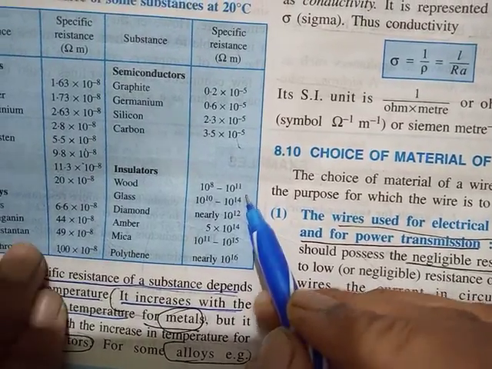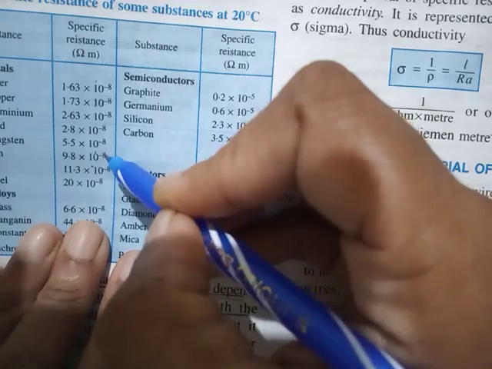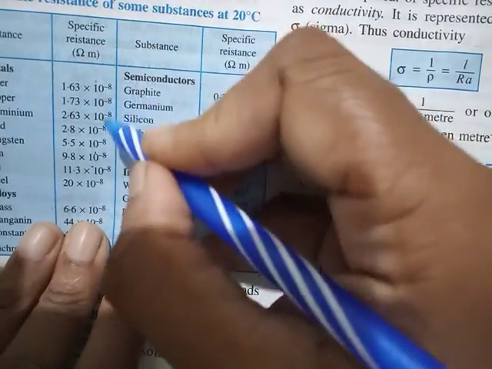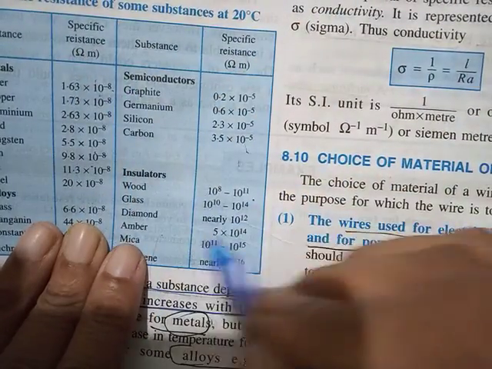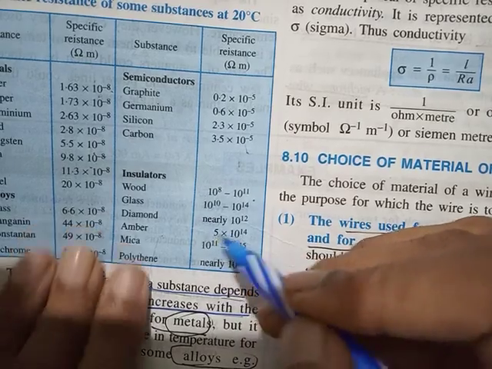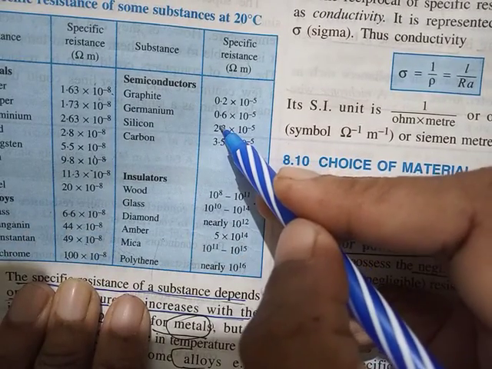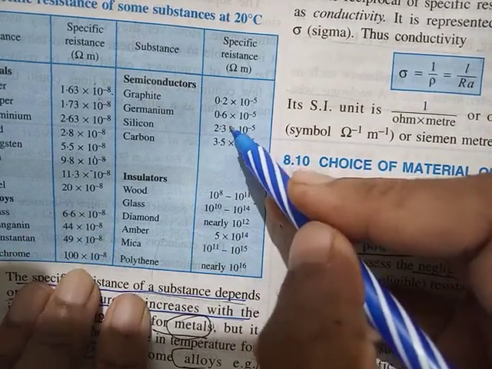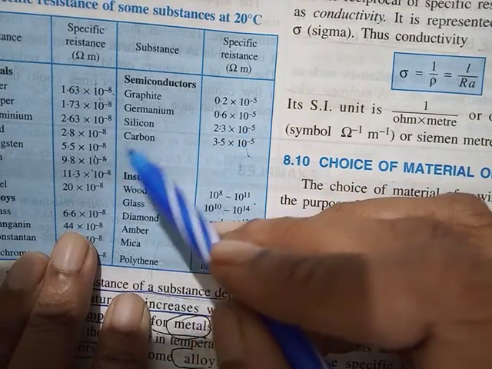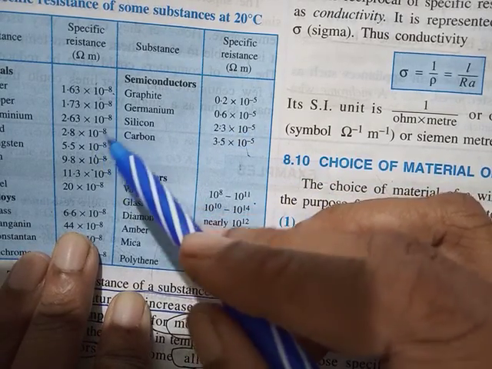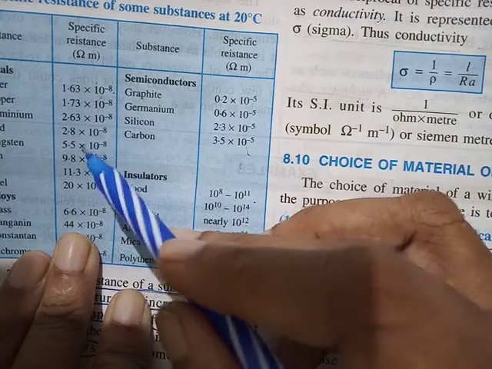For metals it is very low, 10 power minus 8, and for insulators it's very high. Then in between come alloys and semiconductors. Semiconductor specific resistances are less than metals.